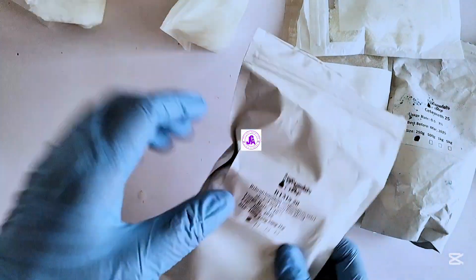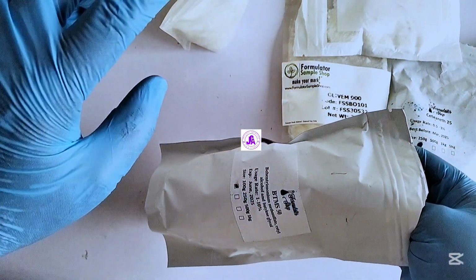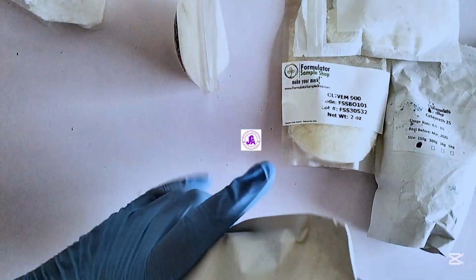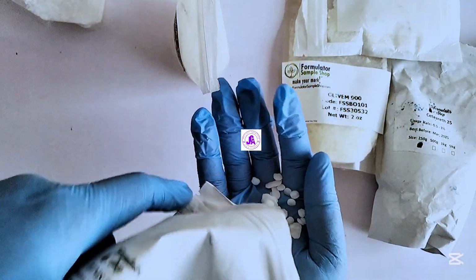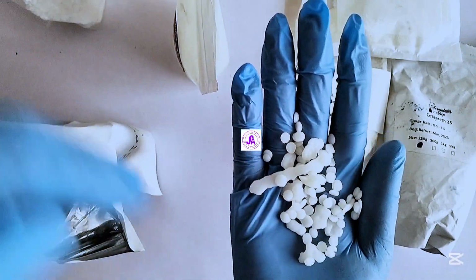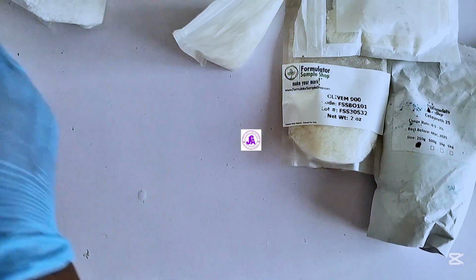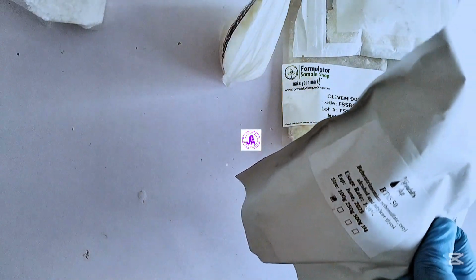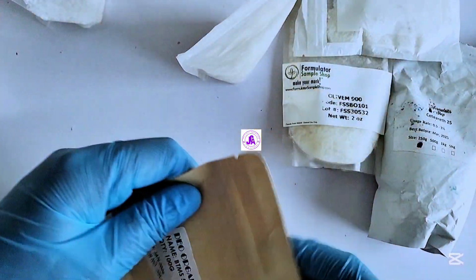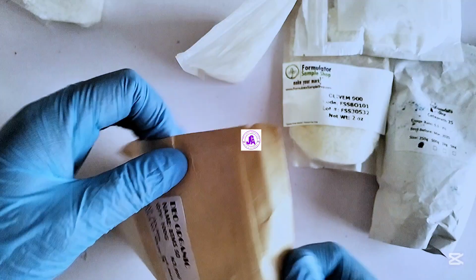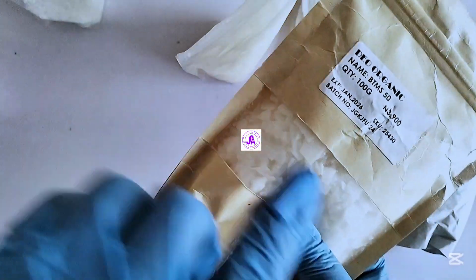Okay, we were comparing BTMS 50 from Formulator Shop with Varisoft. This is BTMS 50. Can you see 50? Then for Varisoft, this is what it looks like. Now let's compare that same BTMS from another brand. Let's see Dio Organic. Okay, it's not yet open, but from here, can you see what it looks like?